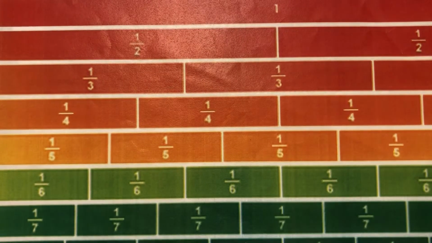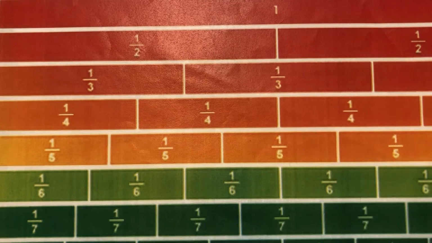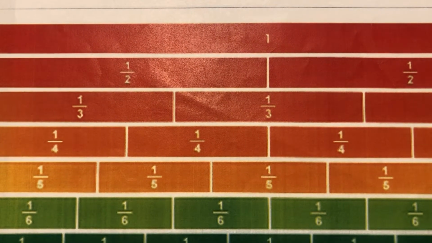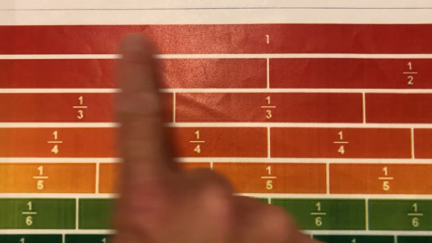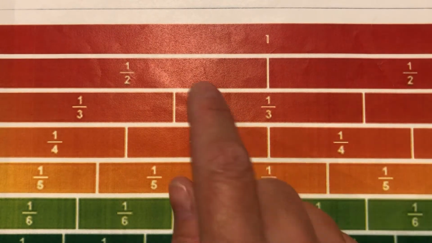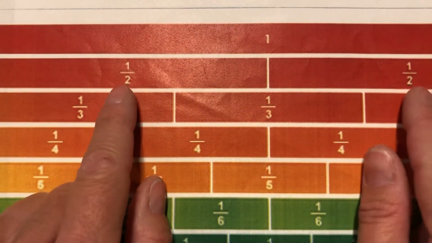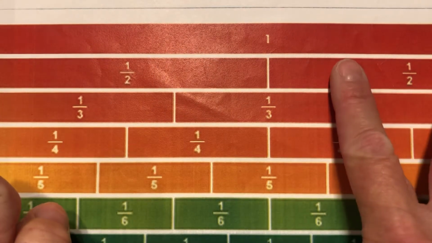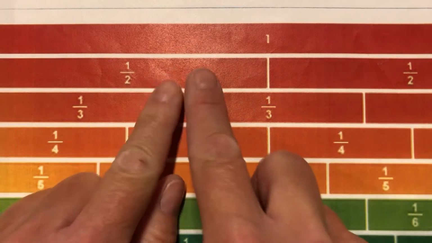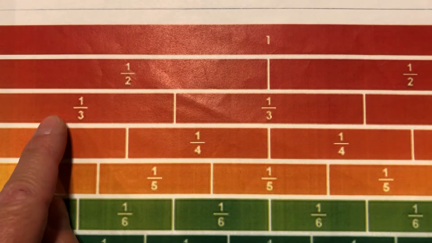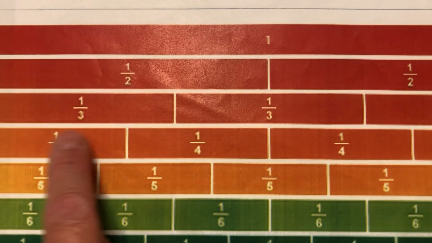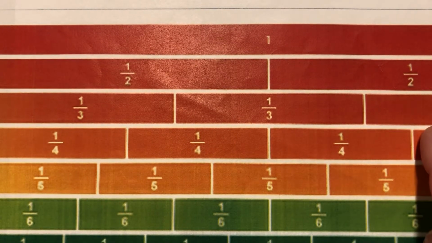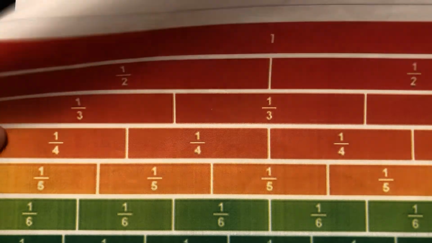Okay, so this denominator is telling me how many pieces the whole is cut up into, right? So think about this. If this was one whole candy bar, if you only had to share the candy bar between 2 people, each person would get that big of a piece, right? But if you had to share that same candy bar with 3 people, wouldn't each piece be smaller? And if you had to share it with 4 people, each piece would be smaller. So basically, when you break up the whole amount into more pieces, each piece ends up being smaller.